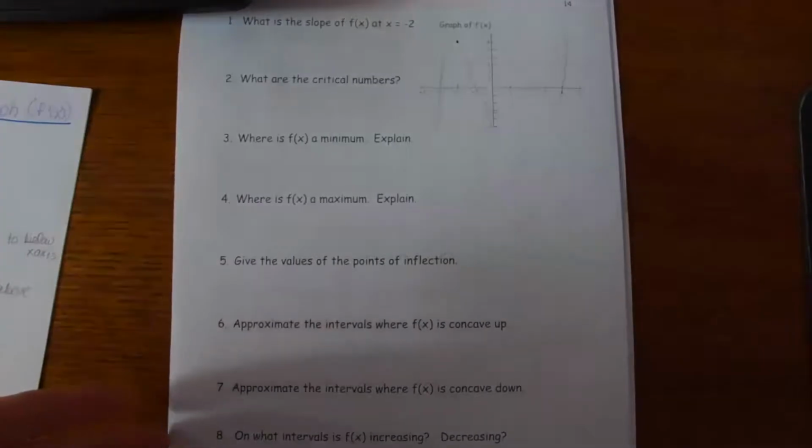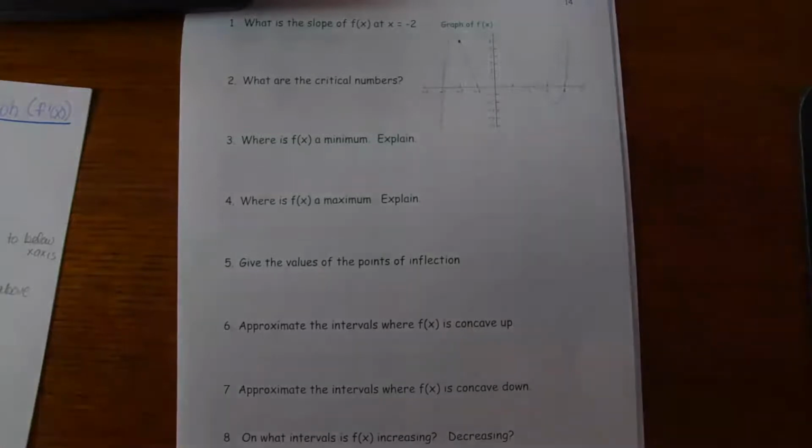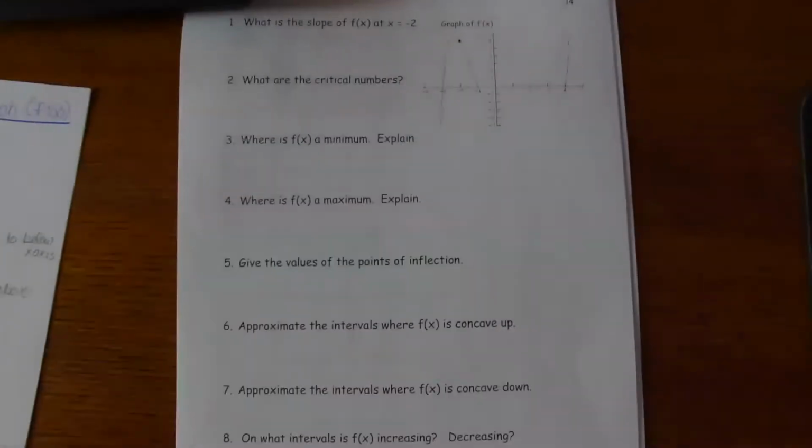I'll make it there. Can you see that okay? Okay. We'll, of course, go over it together, but I just want you to try to see what you got, and that way you'll know where your questions are.